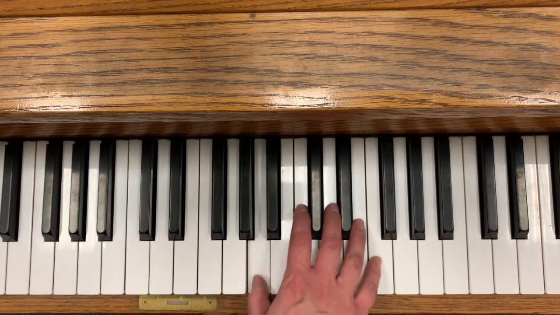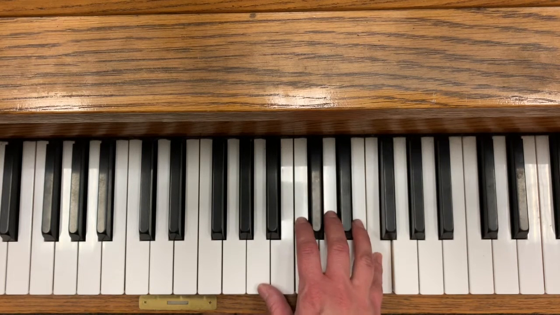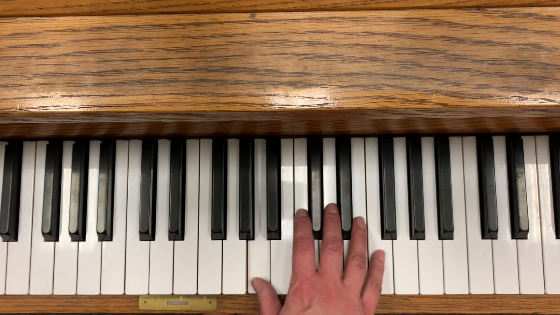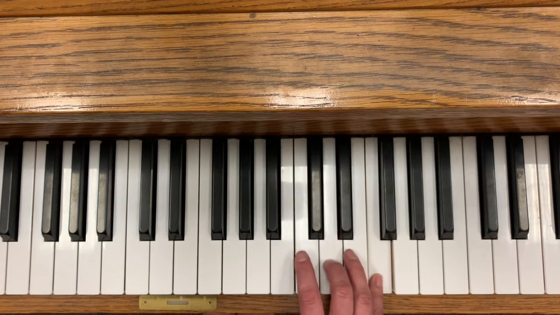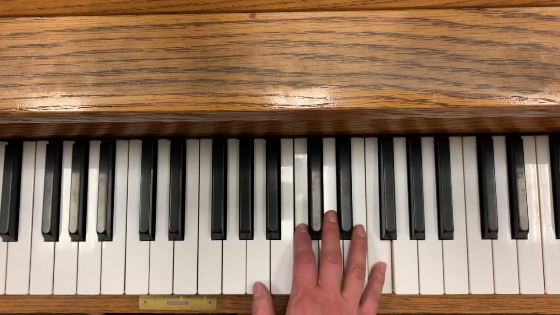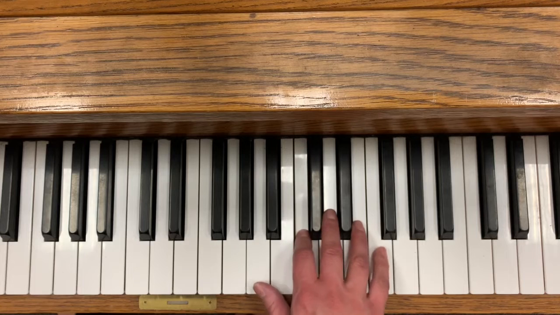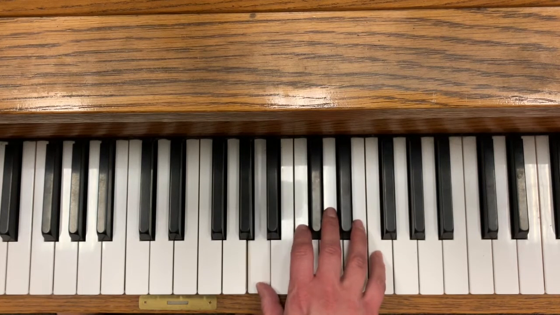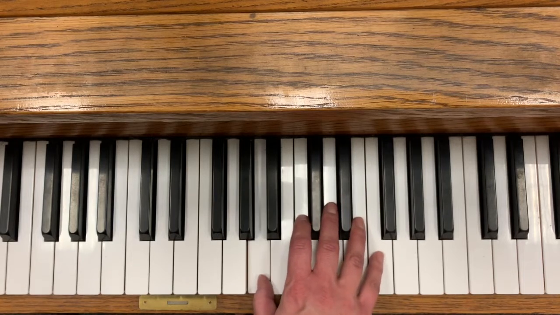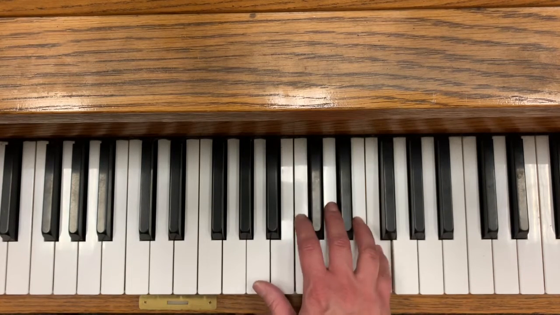So practice that until that feels comfortable. Then the next place you're gonna go is your pinky is gonna stay on the F. Instead of playing the D, you're now gonna play the C with your second finger, and then your thumb stays on the A. So really just one note changed. This is an F major chord, inverted. Play that until that feels comfortable.